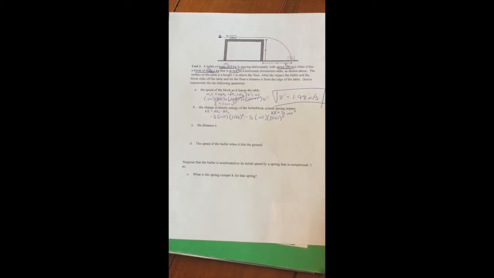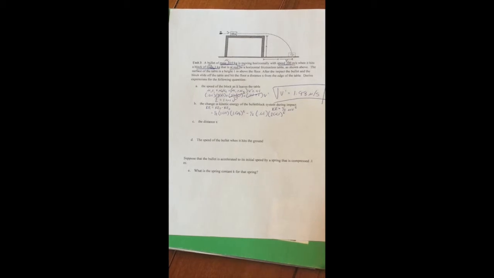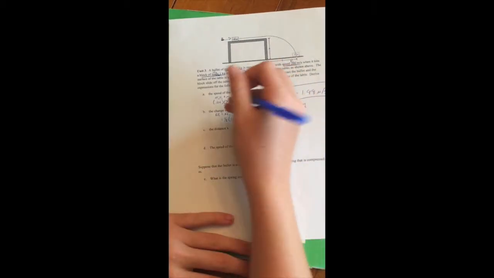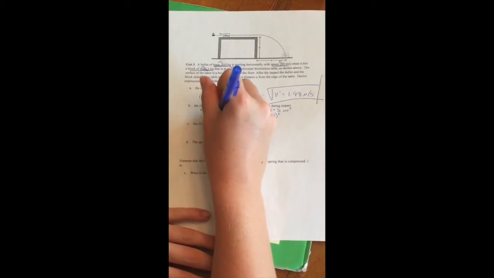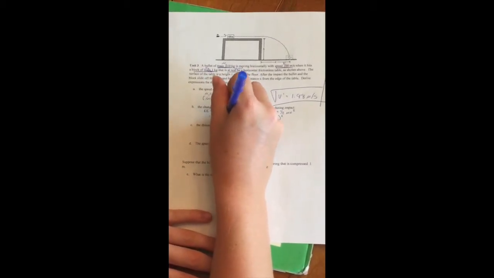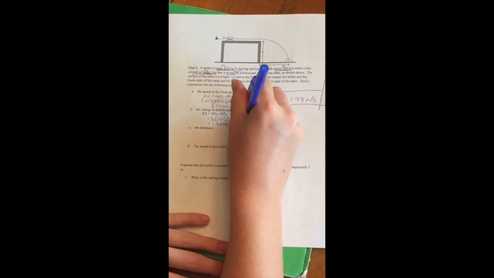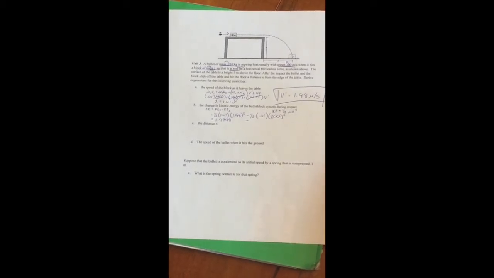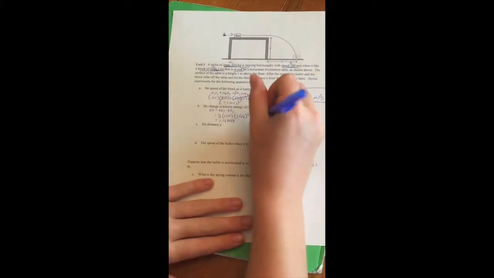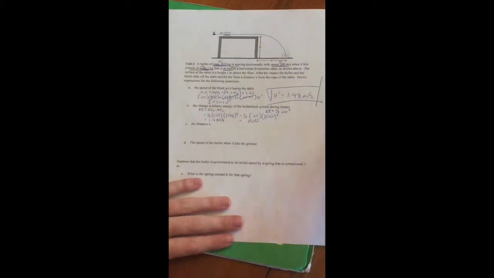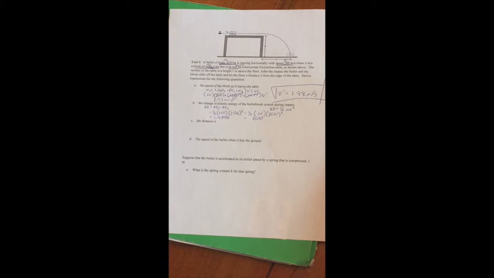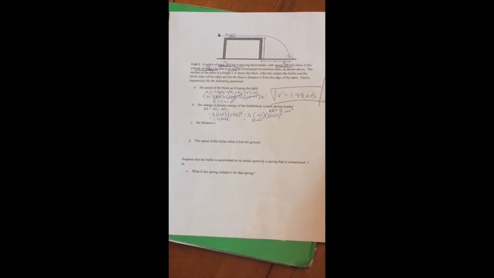Yay, more math. So 1.98 squared times 1.01 times 0.5 equals 1.9798, minus 200 squared times 0.01 times 0.5, which is 200.